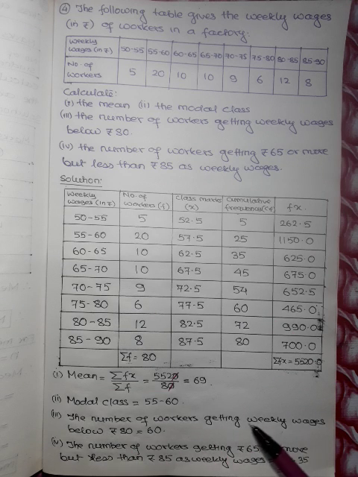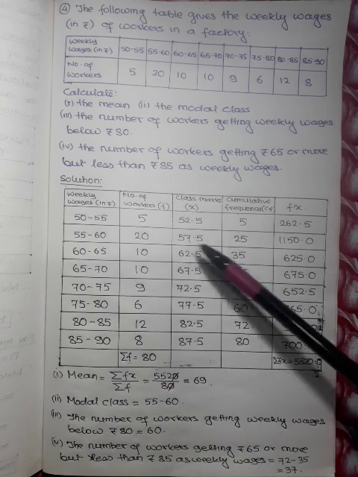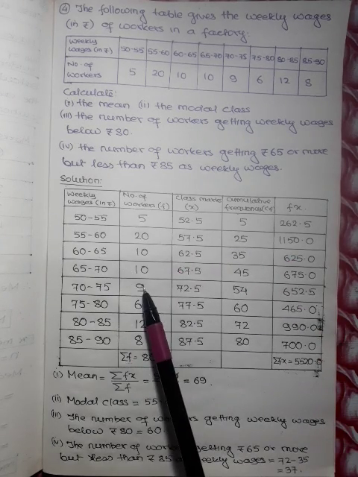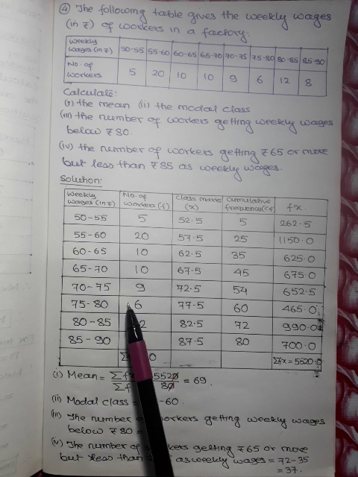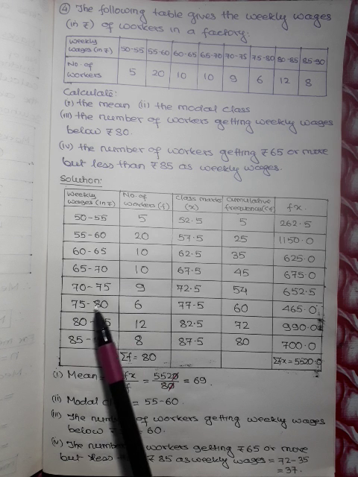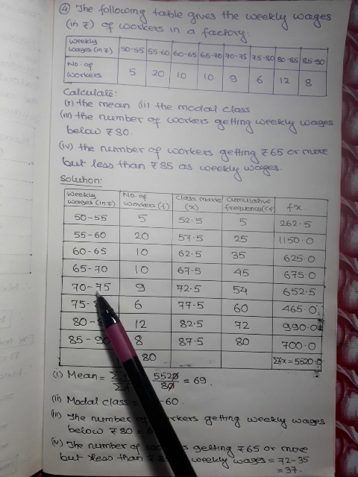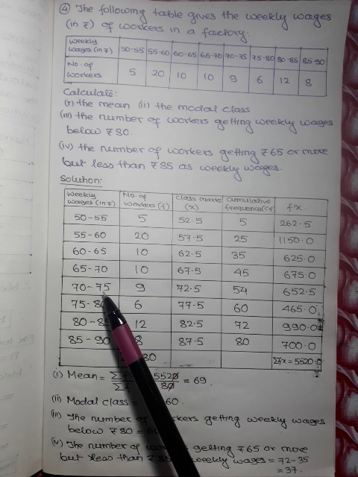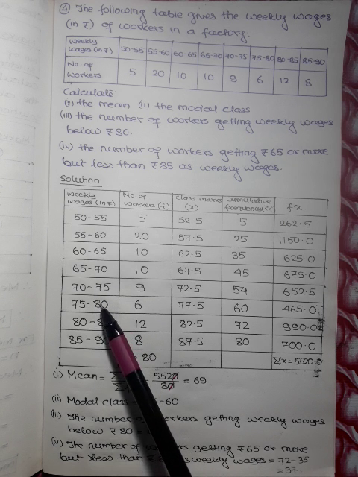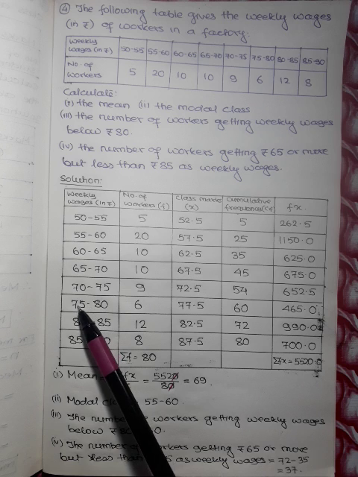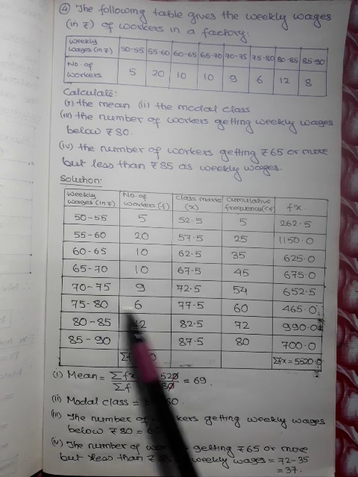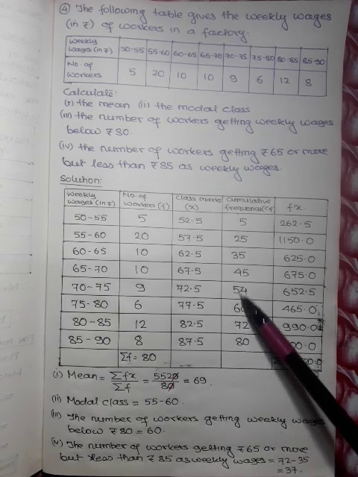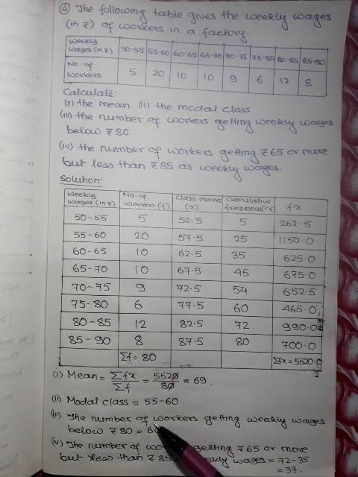We can say these 9 workers are earning 72 to 75, these 6 are earning 75 to 80. Since this is an inclusive class interval, the 80 is not included. So we can think 75 to 79, that means 60 workers are earning below 80.